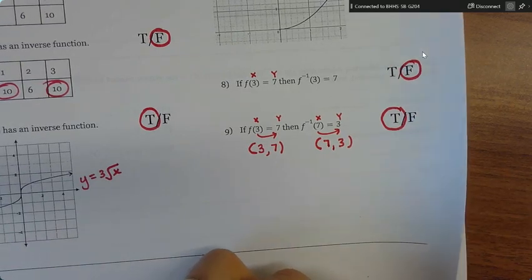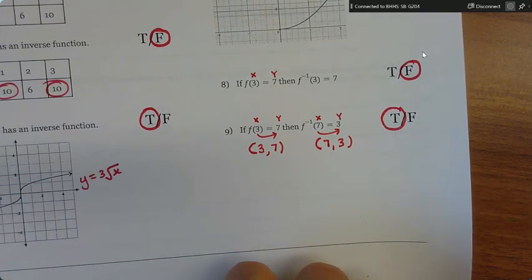Are we good? We're good. All right. Now things are going to get a little goofy. Let's go to the next page.